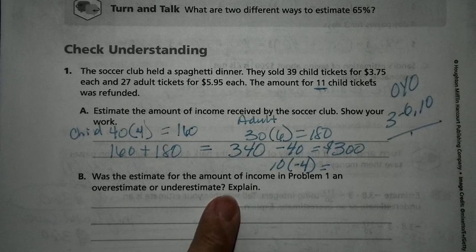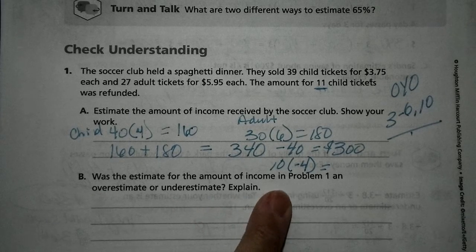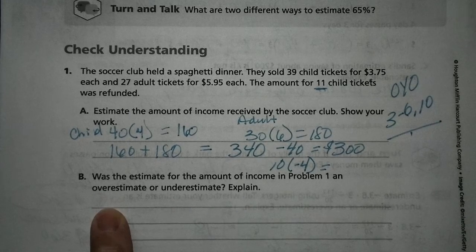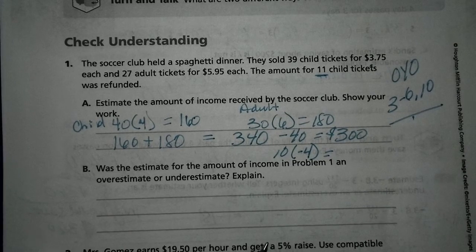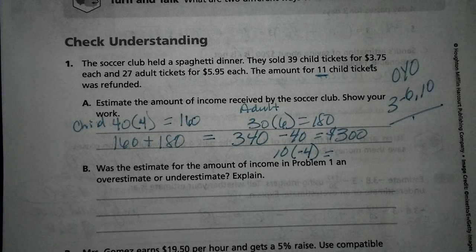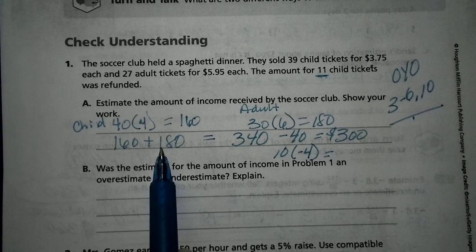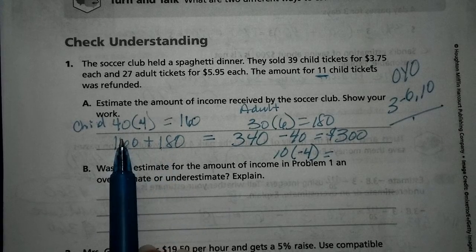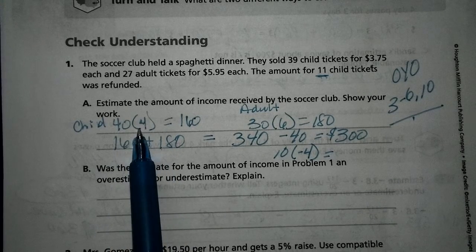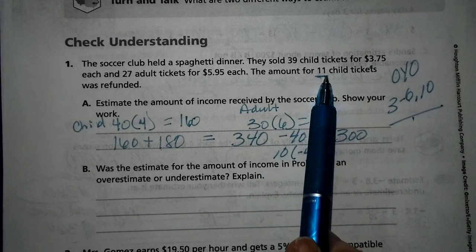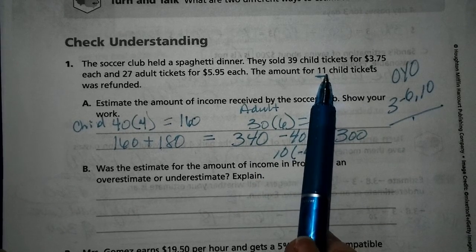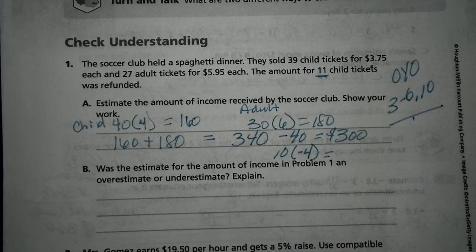So was the estimate for the amount of income in problem 1 an over or an under? I would say over, because we rounded everything up, right? They're all positives. We rounded this up, this up, that up, this up. And this, we rounded down by one person, but that $4 isn't going to make much of a difference.